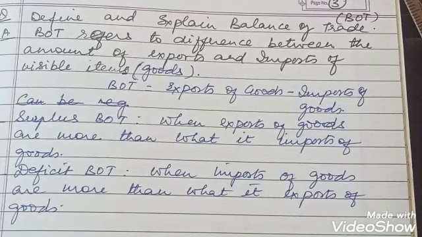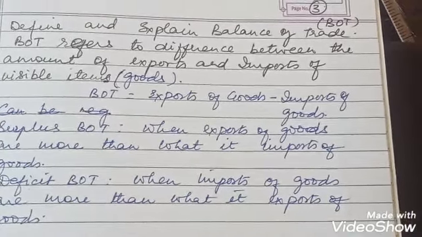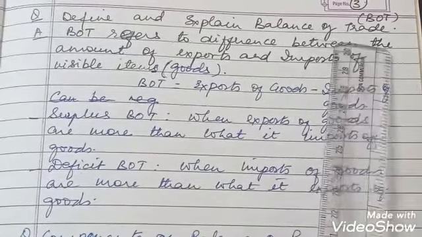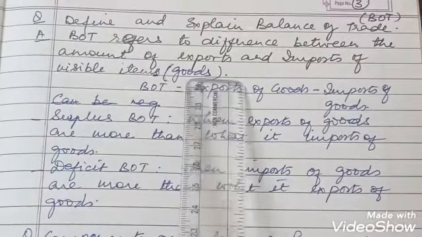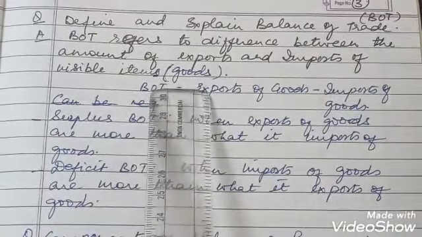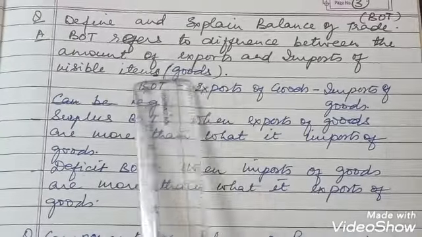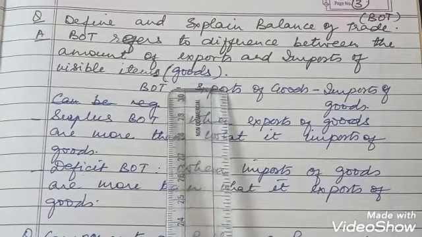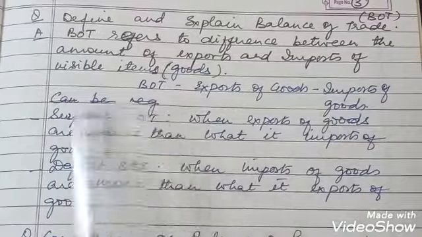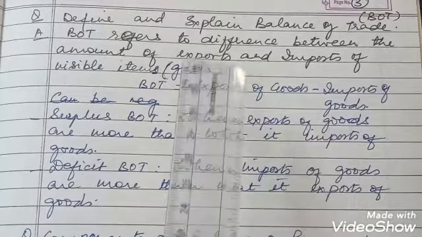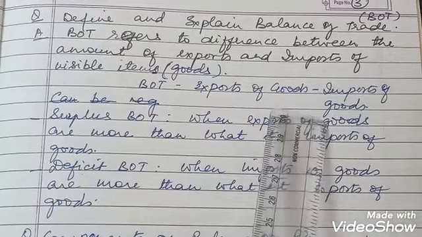Now we need to understand another related concept called balance of trade. Let me tell you one thing, balance of trade is a concept which is a part of balance of payment. When I use the word trade, it means the difference between the goods which are exported and imported only. So it's basically the difference between the amount of visible items. Balance of trade is the first component of balance of payments. The formula for balance of trade is export of goods minus import of goods. Value of export of goods minus value of import of goods.